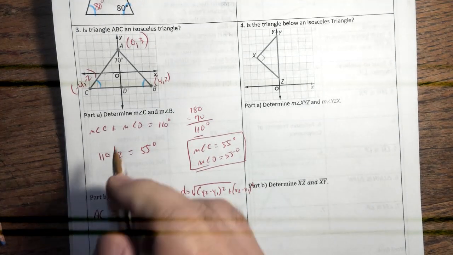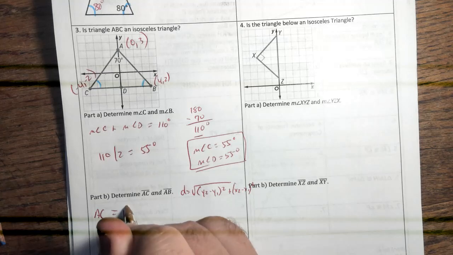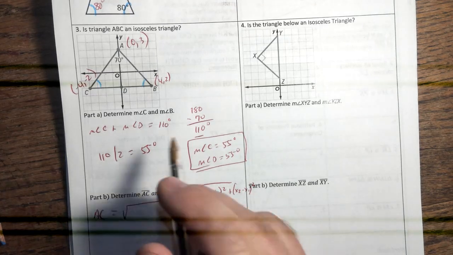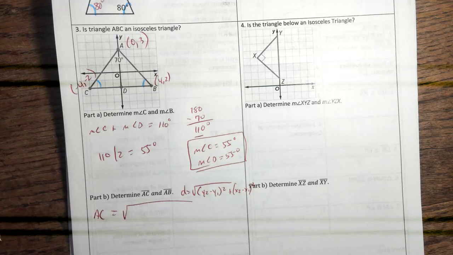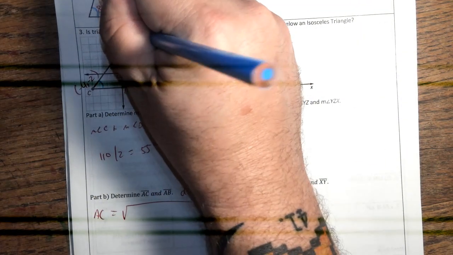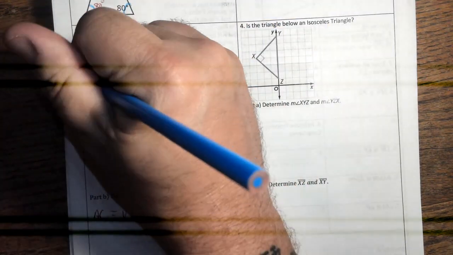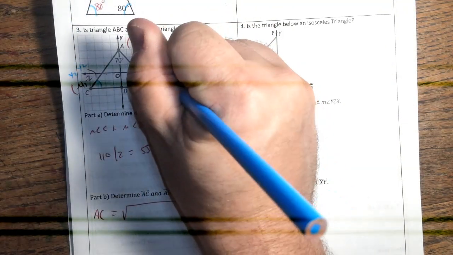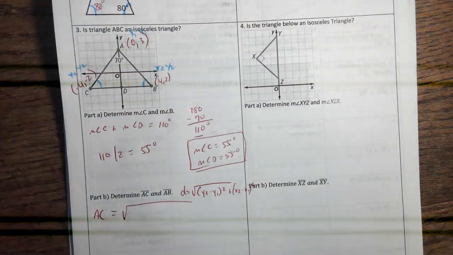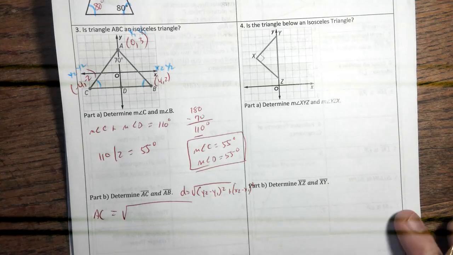So AC. I'm going to make A my x1, y1, so that makes C my x2, y2 when I do that one. B will be my x2, y2 when I do the other one. Everybody with me?